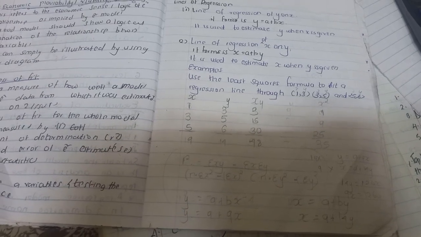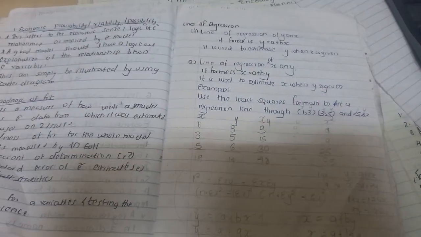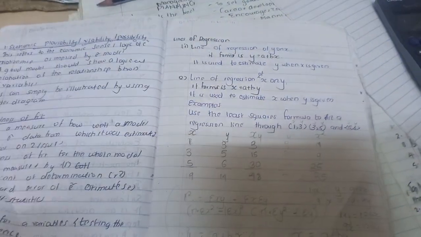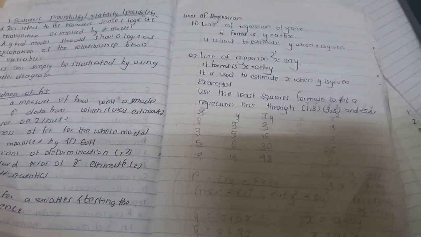So, like an example, use the least square formula of fit to fit a regression linear through 1, 3, 3, 5, and 5, 6. I'm going to do for you how it's supposed to be done, and then you are going to form the line of regression of y is equals to a plus bx, and the regression of x is equals to a plus by.